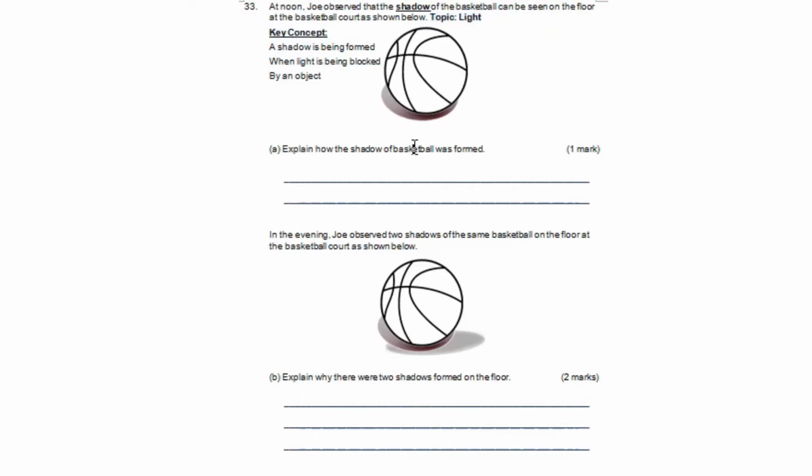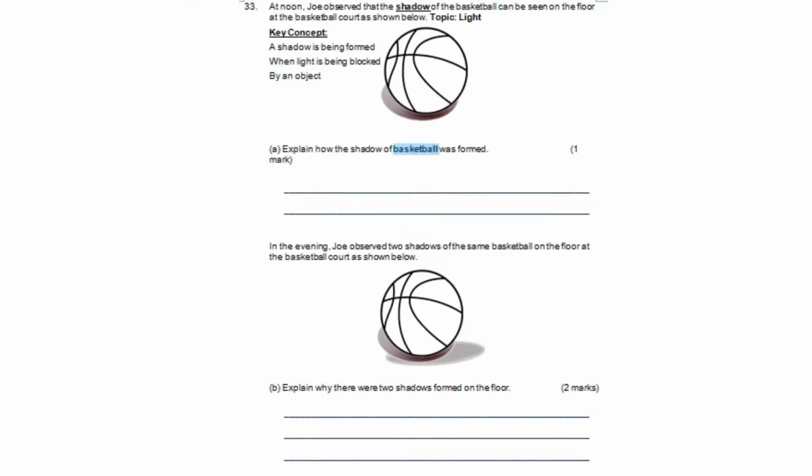Okay, now explain how the shadow of the basketball was formed. So again, basically they're just asking you how is shadow being formed. The key concept is a shadow is being formed when light is being blocked. But can we just say that a shadow is being formed when light is being blocked? No, that is the key concept. But right now, I'm asking you to refer back to the question. So the question says, how the shadow of the basketball. So you need to make reference to the word basketball.